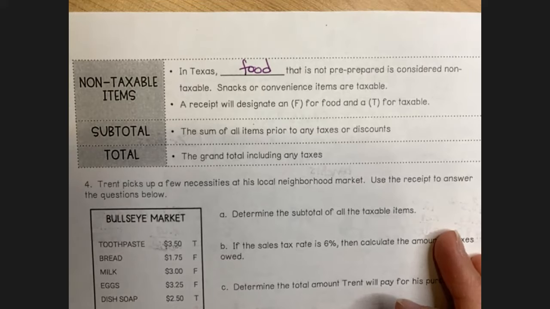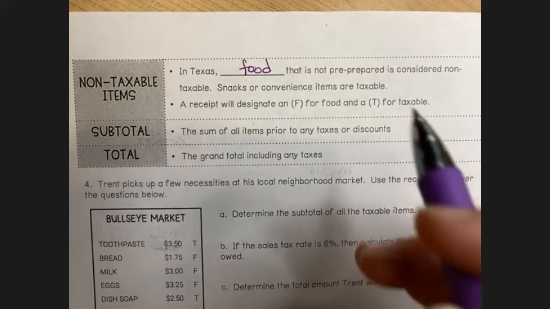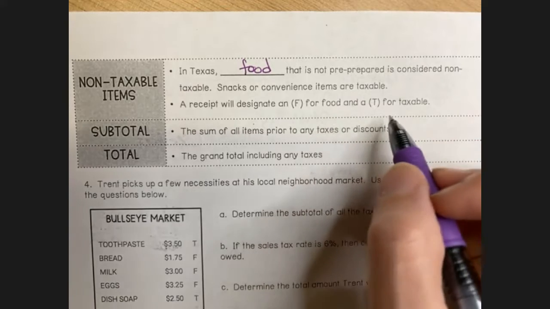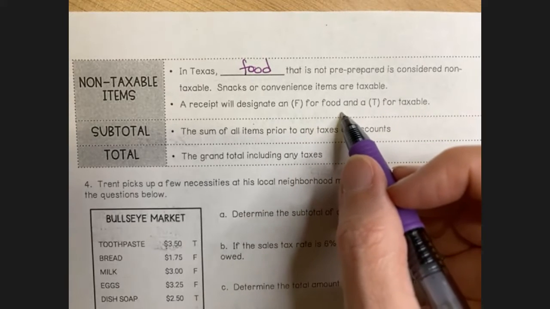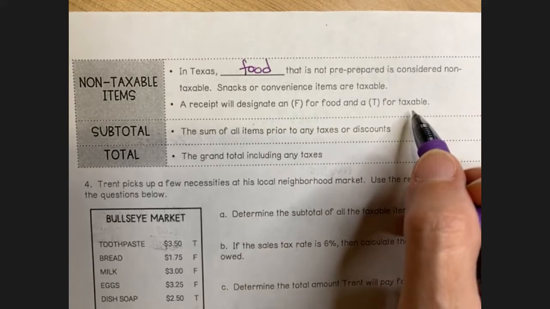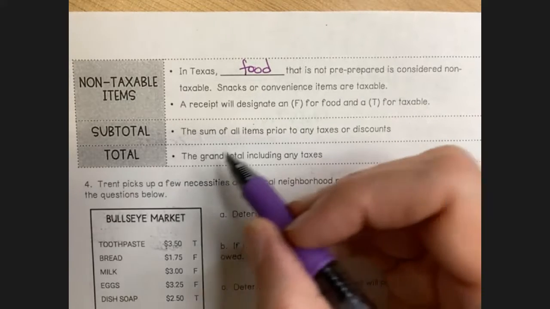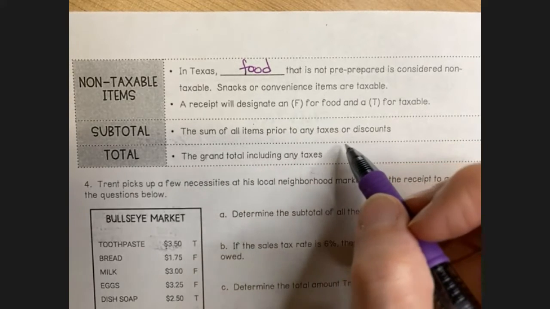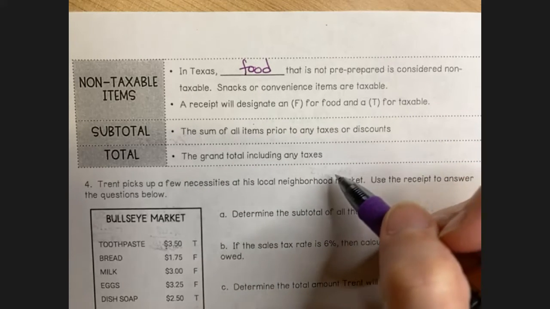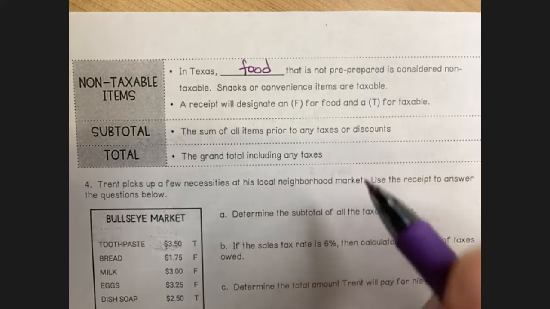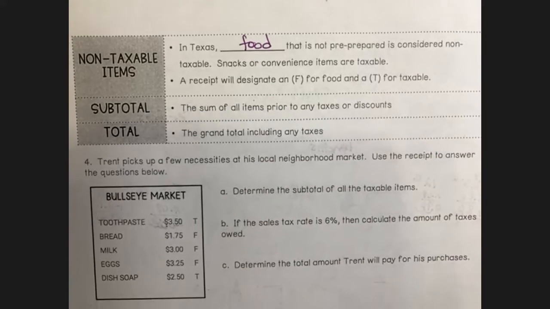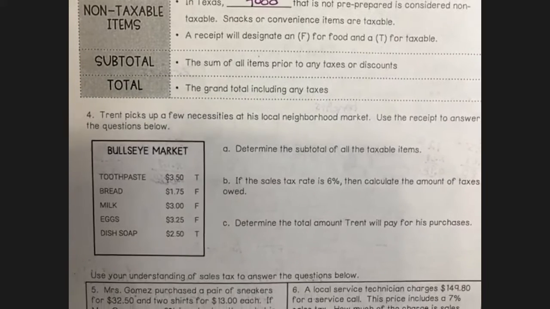those are non-taxable items. The receipt usually tells you an F for food and a T for taxable. So if it has an F for food, you're not getting taxed on it. T means taxes are being charged. Subtotal is the sum of all items prior to any taxes or discounts. And your grand total or your total is the total including the taxes with it. So subtotal is prior to those taxes, and then total is including the taxes.